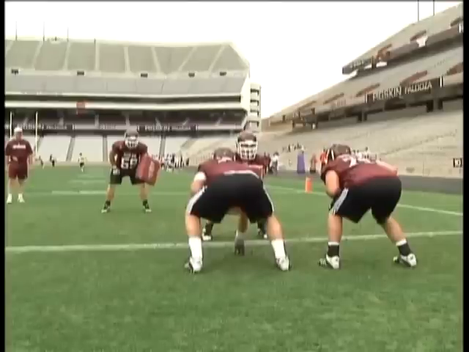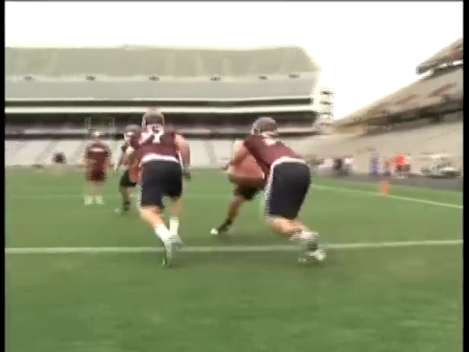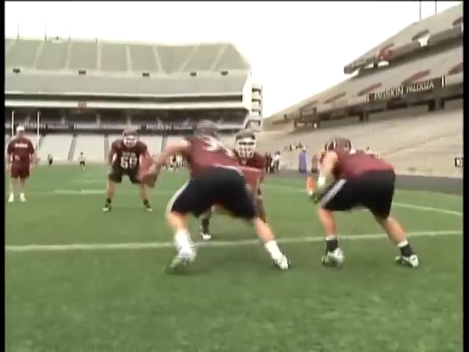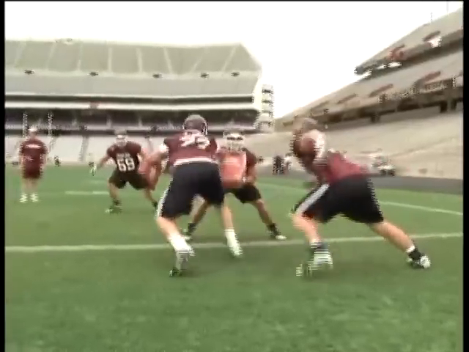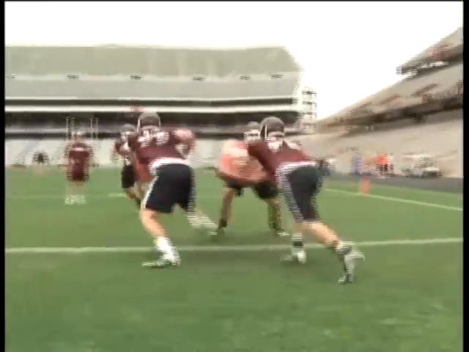Now let's say the covered man here, the right guard in this case, thinks that he can't get to that linebacker even though he's shaded on him. Then he's going to make a gone call. He's going to do what he needs to do to get to his target. As long as we communicate it, we're fine. If he's going to leave here, he has to say gone.